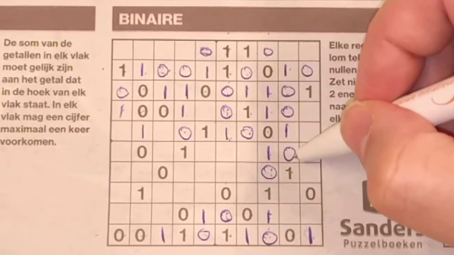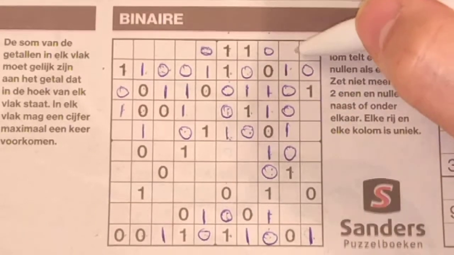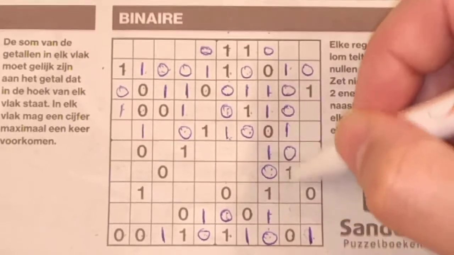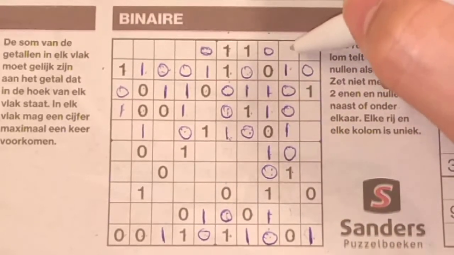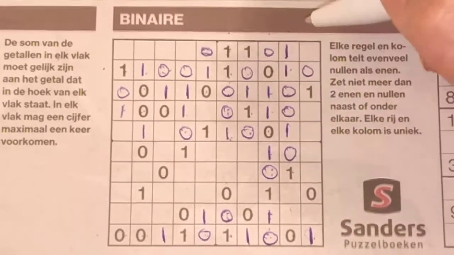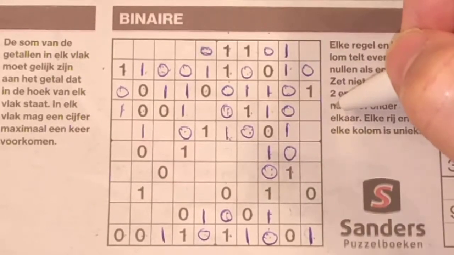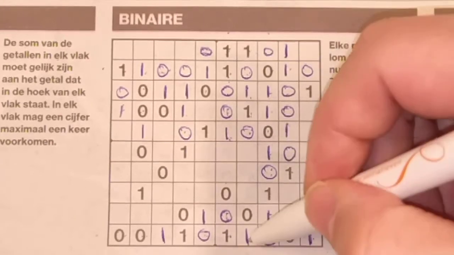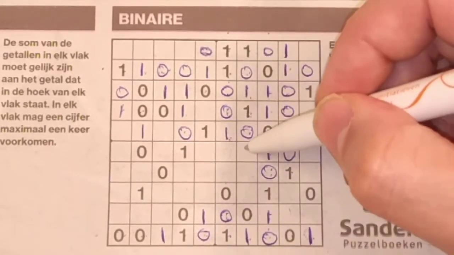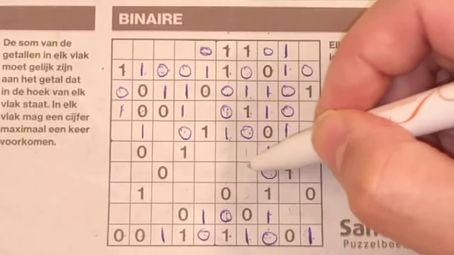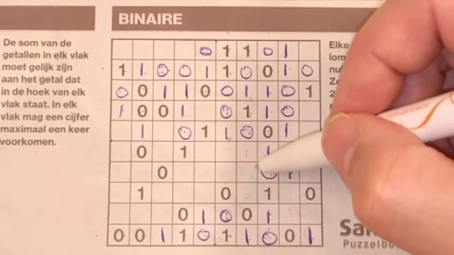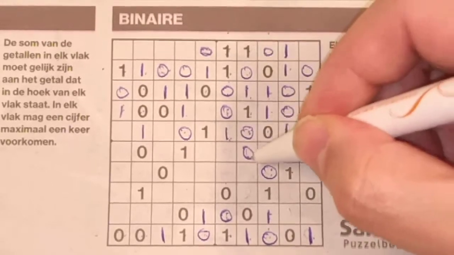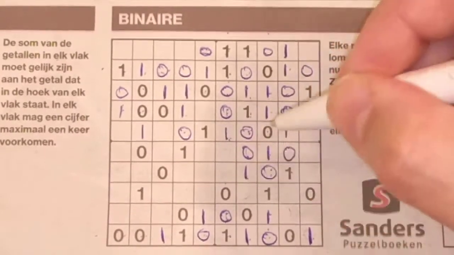1, 2, 3, 4 O's. If I place number 5 here, then we have 3 ones, not allowed. So this is not an O. This should be a 1. 1, 2, 3, 4 ones. If I place the 1 here, then we have 3 O's in a row. Not allowed. So the 1 cannot be here. This should be an O. Double O, and 1, then 1.